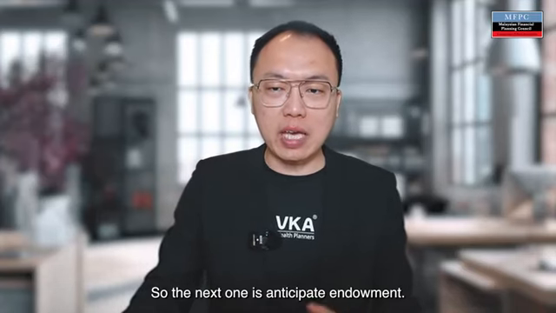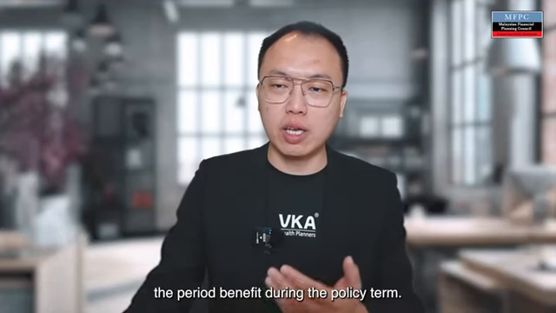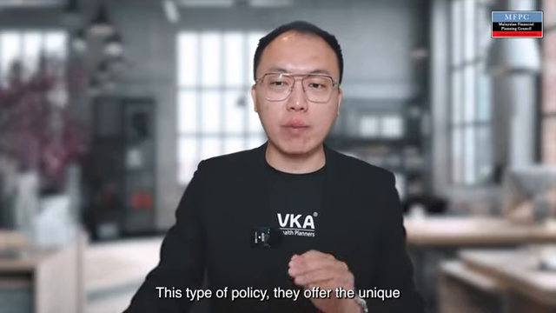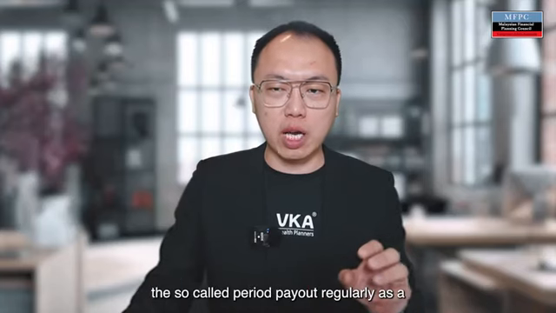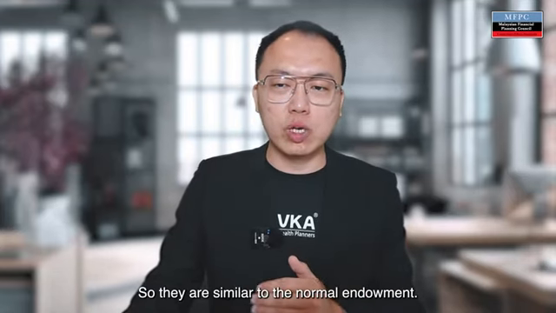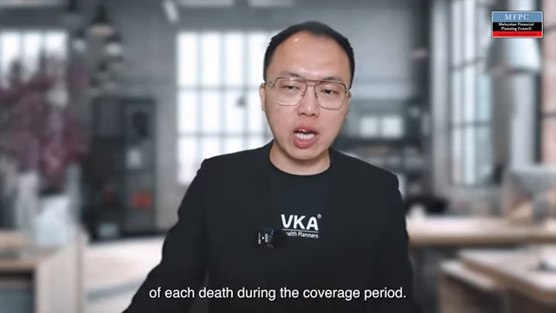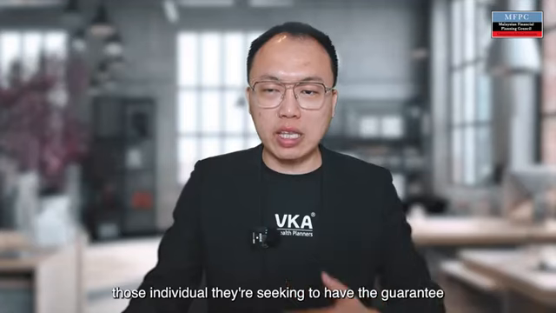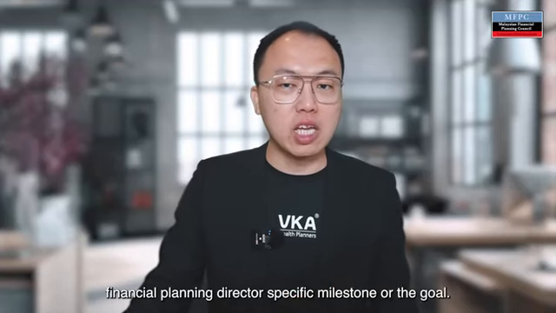This kind of policy serves as a disciplined saving vehicle with the added benefit of financial security. The next one is anticipate endowment. An anticipate endowment policy is designed to provide periodic benefits during the policy term. In anticipation of the policy maturity, this type of policy offers a unique approach combining protection and liquidity. The policy owner receives periodic payouts regularly at specific intervals during the policy term. Similar to the normal endowment, the sum assured is also payable upon the policy maturity or in the event of the insured's death during the coverage period. Anticipate endowment is very suitable for individuals seeking guaranteed cash flow during the policy term. It is also often chosen for financial planning related to specific milestones or goals.